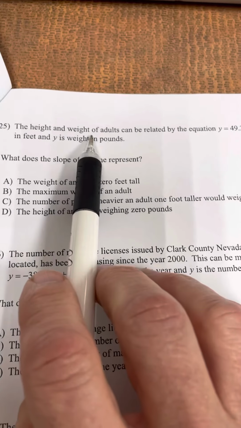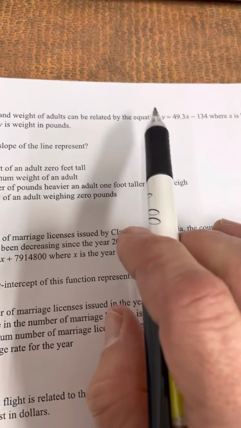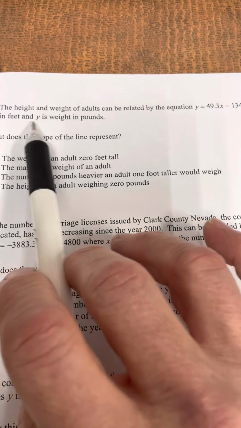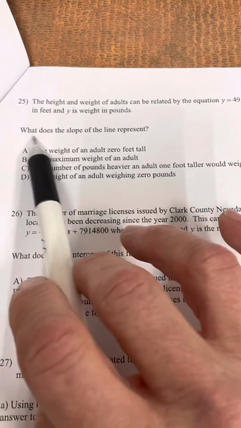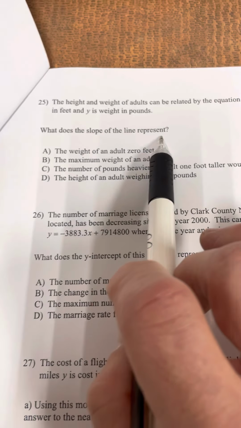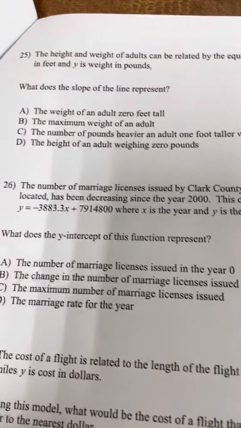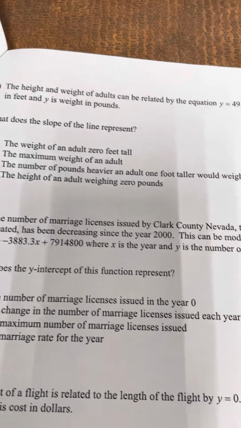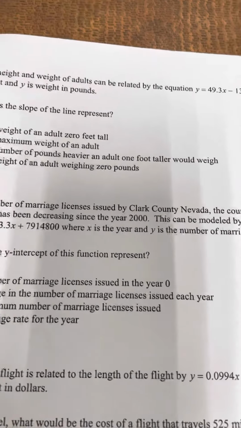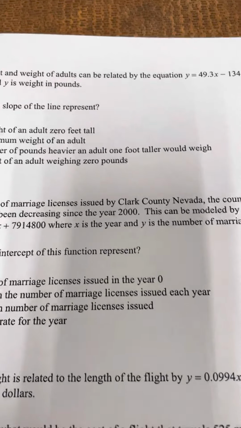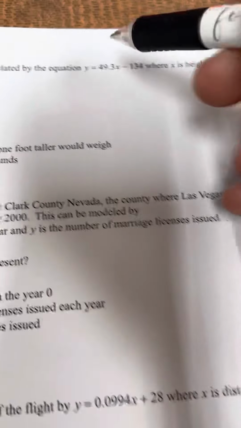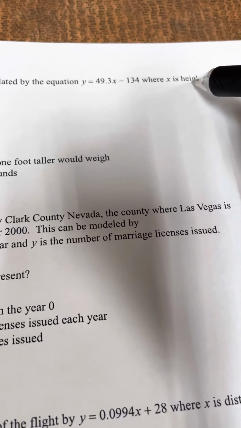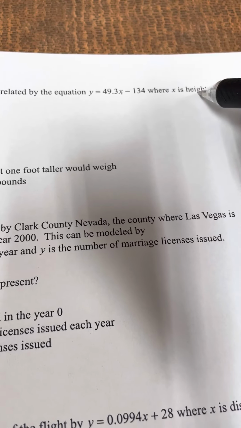So the height and weight of adults can be related by the equation y equals this, where x is the height in feet and y is the weight in pounds. What does the slope of the line represent? So really think about this one. The slope of the line is going to be that 49.3. So that 49.3, if I were to put a number in for x, that represents the height.